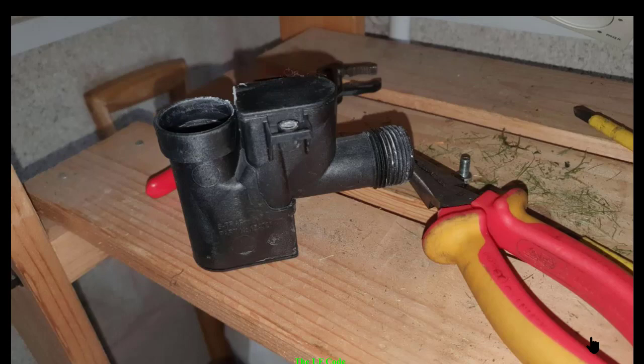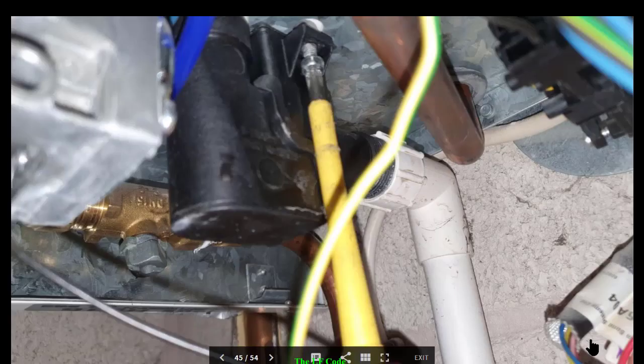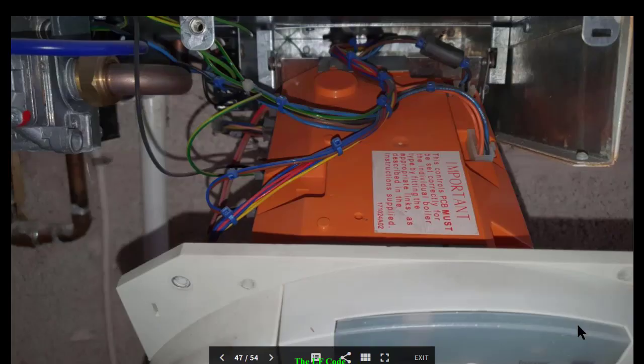But obviously if it's like this and it's not too bad, then you can take it to the kitchen sink and give it a good cleaning out. With a screwdriver you can clean it out, put it under the tap and make sure that it's running free through the trap. Then just pull it back, make sure you leave a bit of water in the trap as a seal, and then just do the reverse of what you just saw before. So you just tighten up the screws and away you go.